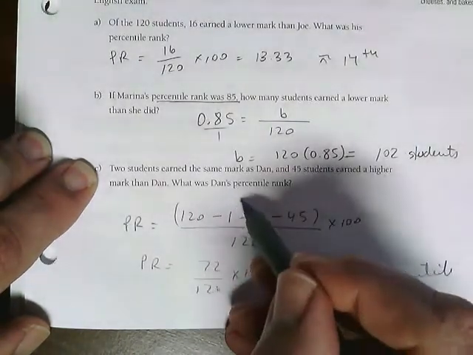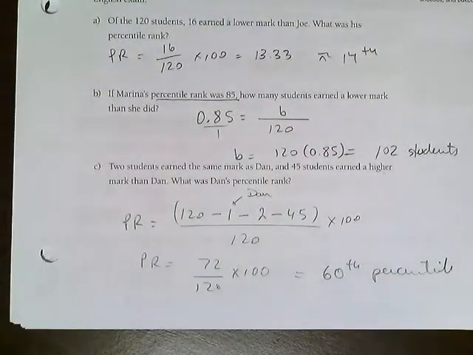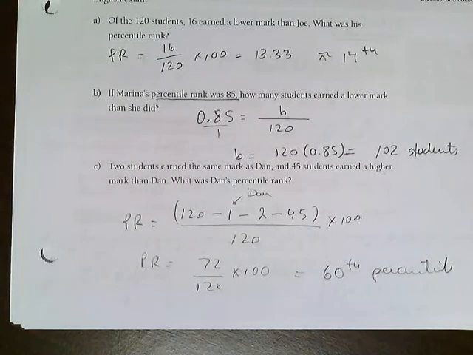You just have to watch out. This is Dan right here. Always when it's the one where you have to find the lowest given the highest, they have to tell you how many are the same, how many are higher, and you also have to make sure you consider the person itself, him or herself.